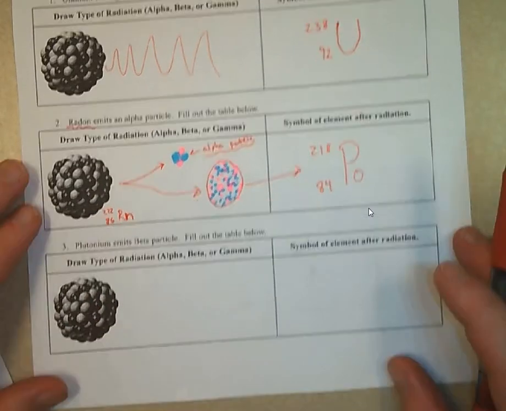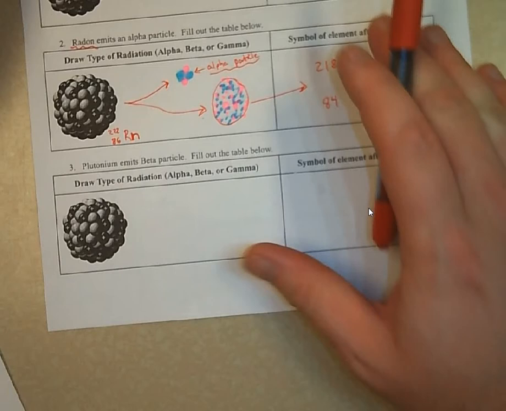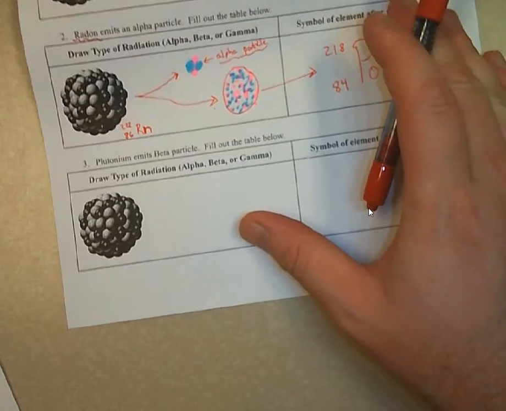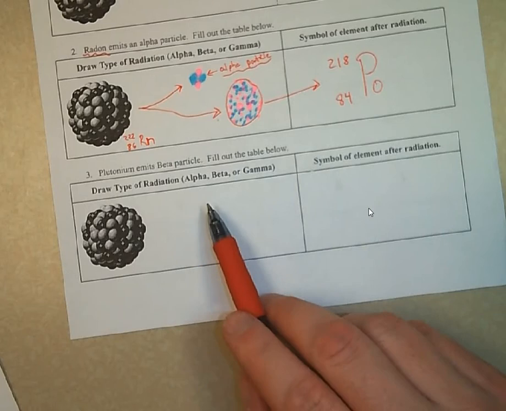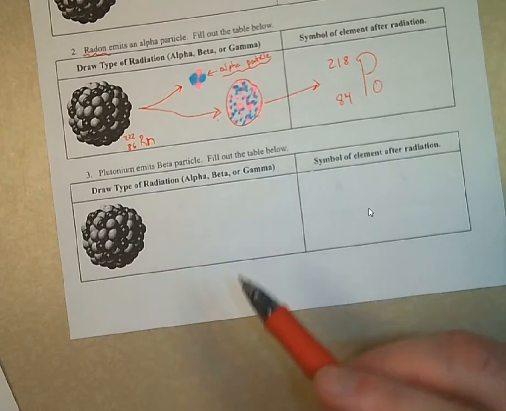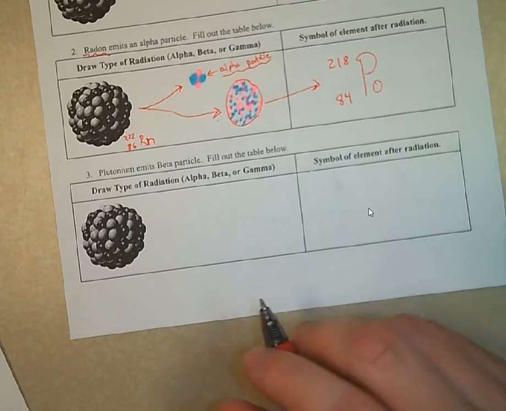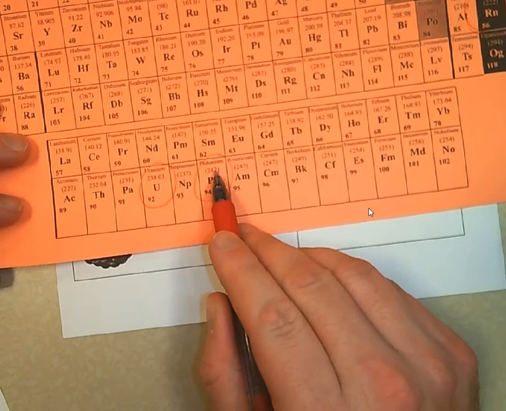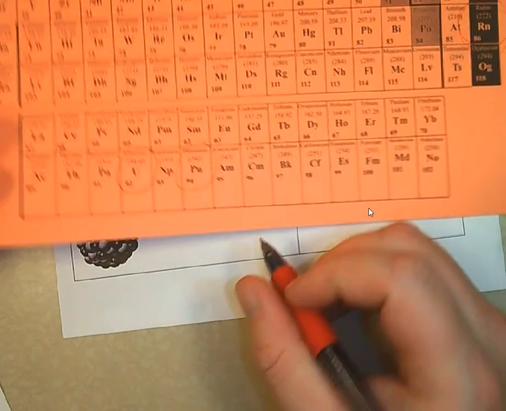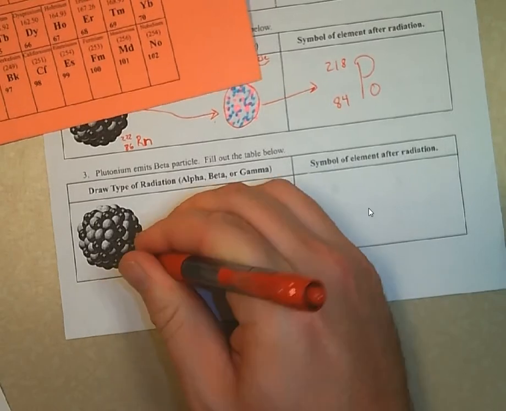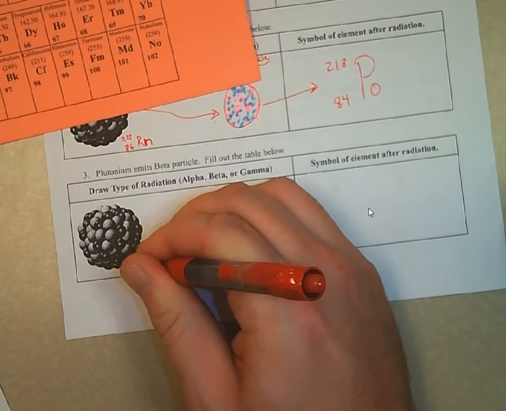Alright, let's try beta decay. So now we have plutonium. Go ahead, find plutonium. It's in the last row, very bottom of your periodic table, not far from uranium. Alright, plutonium, 242 and 94. So this guy is Pu, 242, 94. And we're going to lose a beta particle.